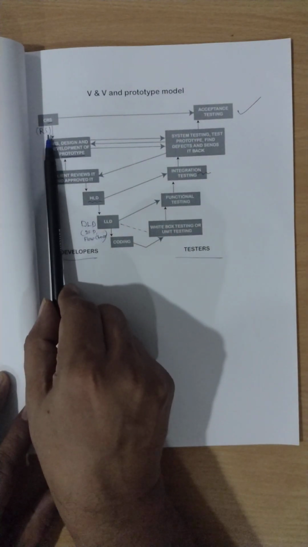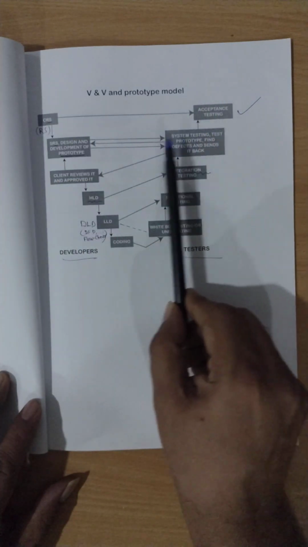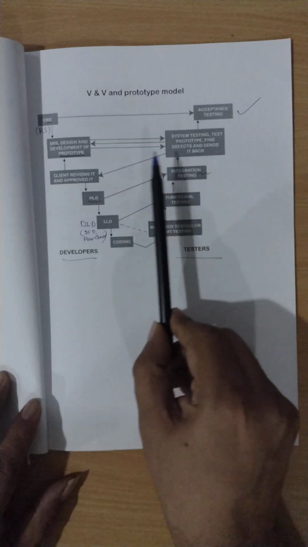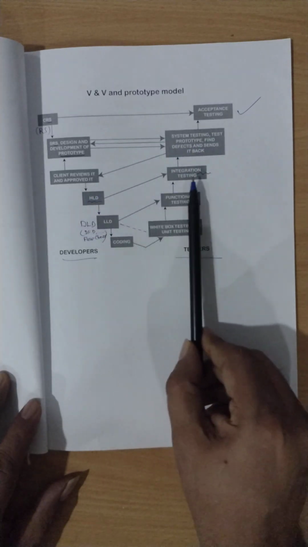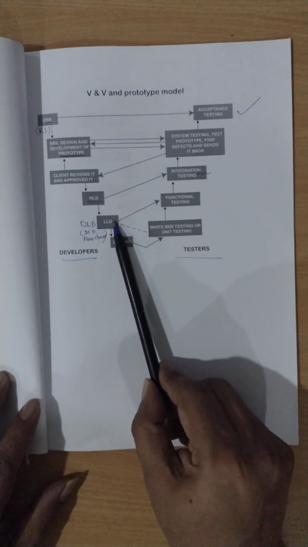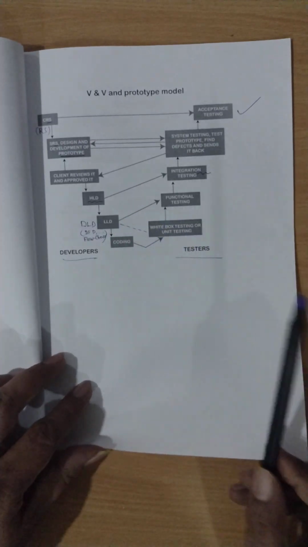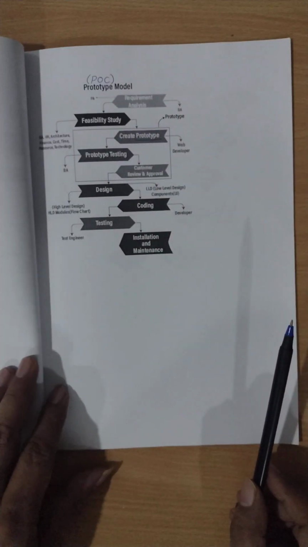So your CRS is related to your acceptance testing, system requirement is related to system testing, then HLD is with integration testing, LLD, which is lower level design, is linked to the functional testing, coding is related to white box testing, unit testing, like that.